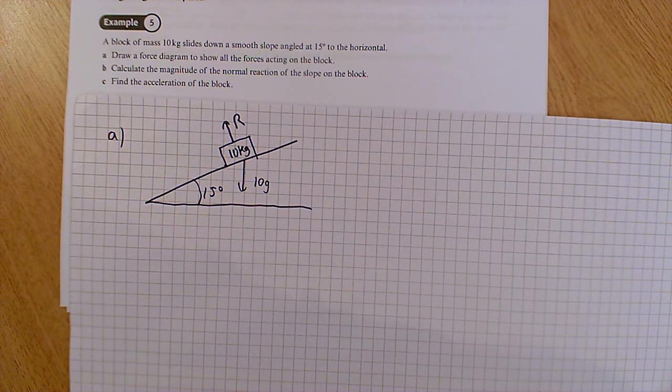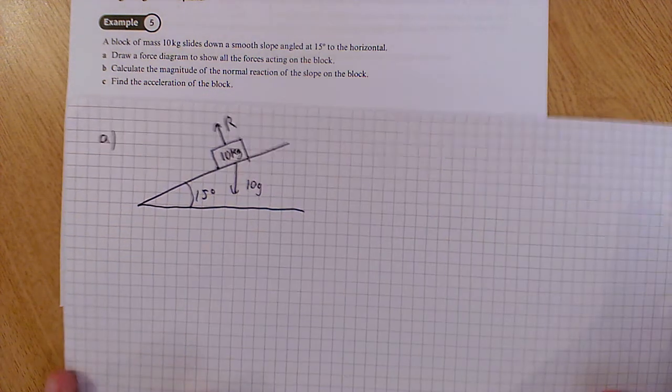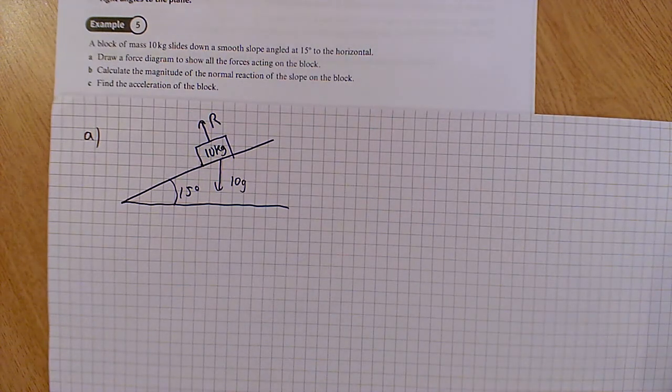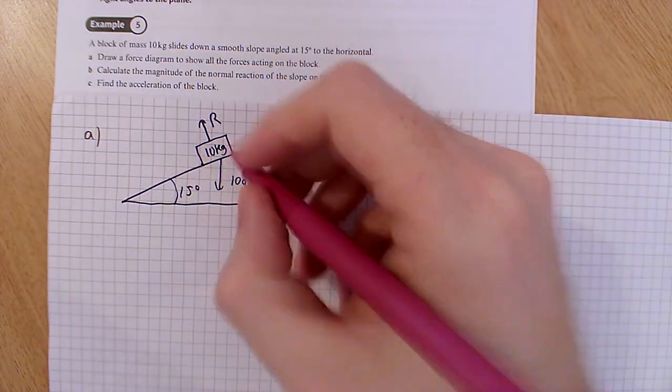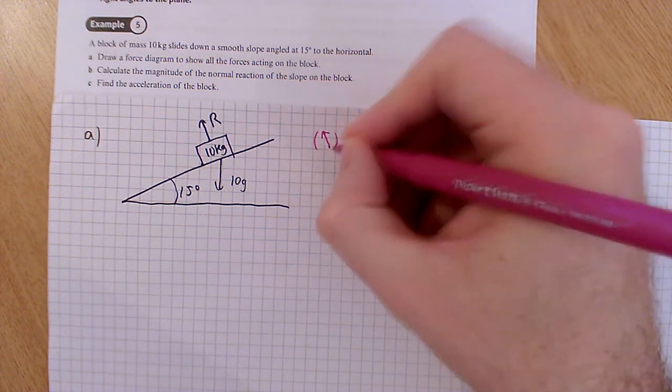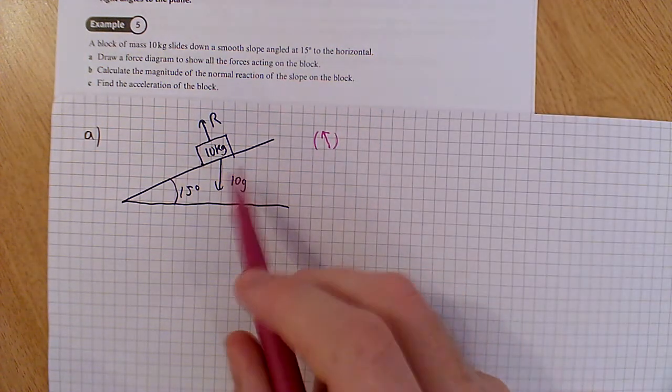And that's the first thing that part B asks us to find. Now, what we're going to do is combine the work we've done on force equals mass times acceleration with the work that we did last lesson for resolving forces into different directions. So the first thing I'm going to look at is to find the reaction. Instead of resolving horizontally and vertically now, we're going to resolve perpendicular to the slope, and we're going to resolve parallel to the slope.